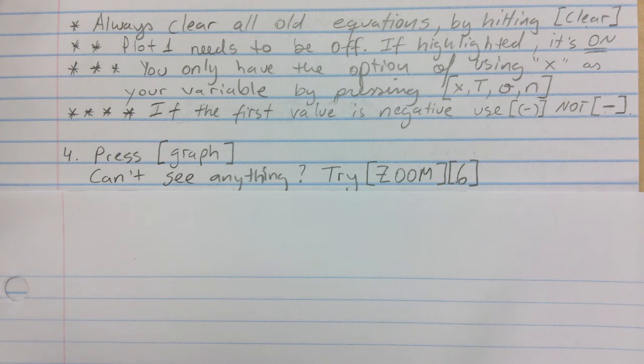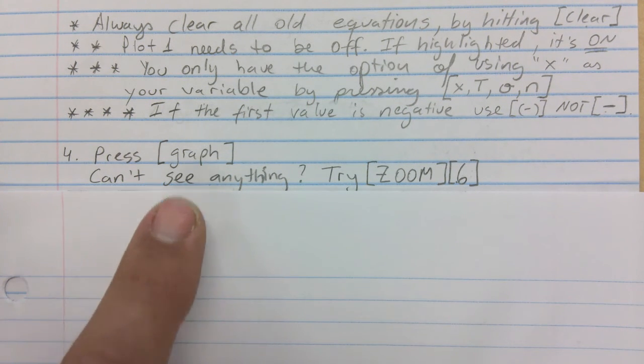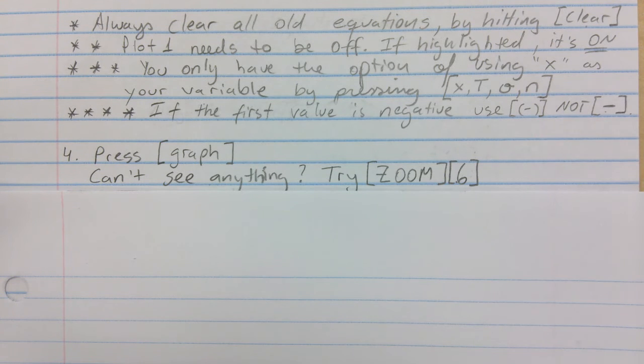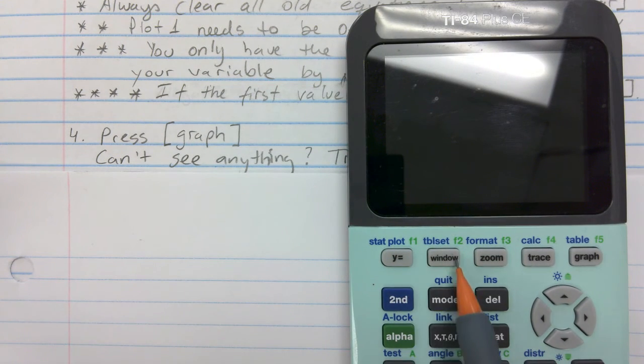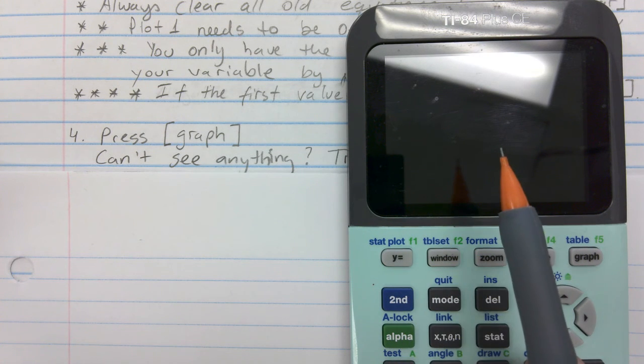Press graph. So again, graph is in square brackets. That means it's a button, and that button is found at the very top, right under the screen. There's Y equals, Window, Zoom, Trace, and Graph. So I'm going to show you just once quickly. These 4 here, they all have to do with the graph, okay?